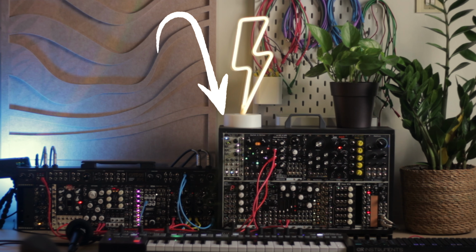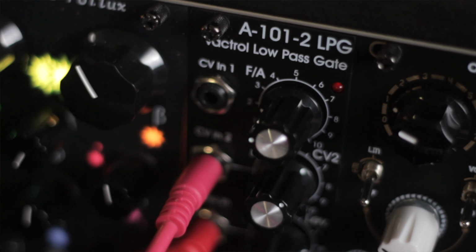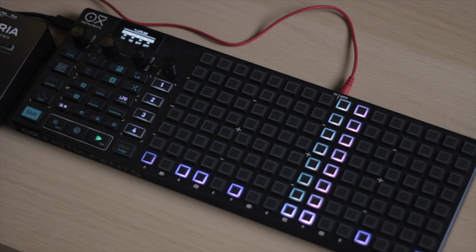On top of that, we're going to need a modular system, which I obviously have, and a very specific type of module called a low-pass gate. Bonobo says he's using a Make Noise low-pass gate, probably the DXG, or another Make Noise low-pass gate. But since I don't have this module, I'm going to use the Doepfer A101-2 low-pass gate, which I went out and bought after watching this video in order to create that sound. Lastly, we will also need a gate sequencer, and for that we're going to use the almighty Oxi One.